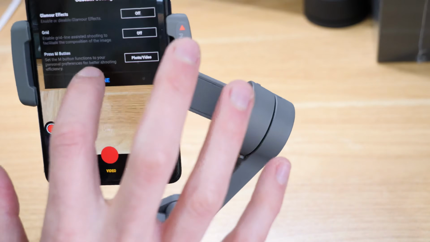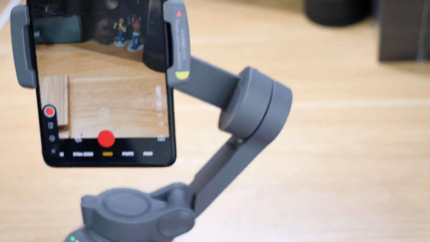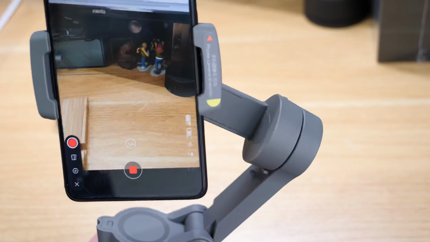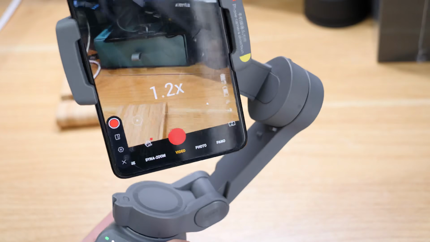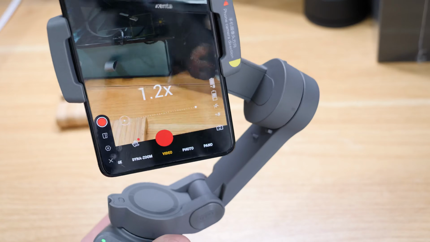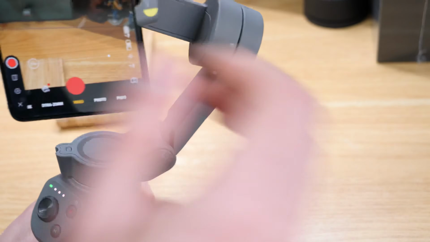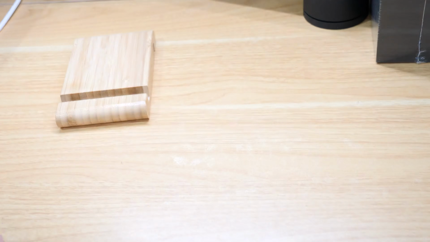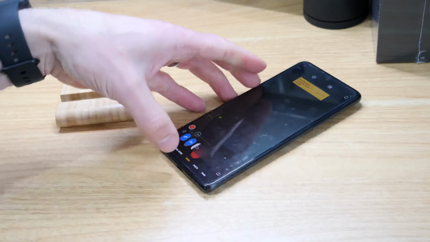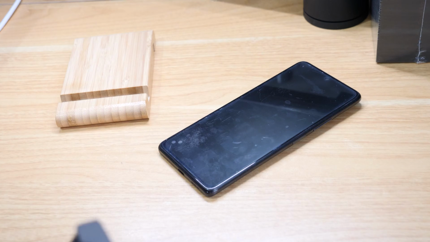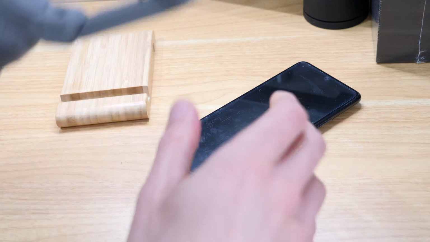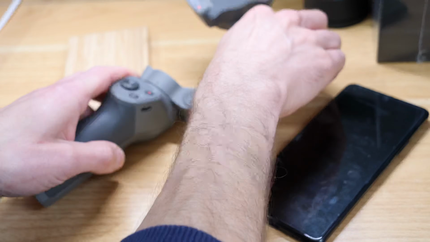And then once we're out of the tutorial, we can hit done, do all of that, and then press record, and you can see it's recording on there. We've got our zoom toggle on the side, and that will work. So we're all connected up. We've got the app going, and yeah, that's all you really need to do. Once you've downloaded the APK, you just need to connect up the actual gimbal to it, and then you're kind of good to go. Really, it's all ready to use.